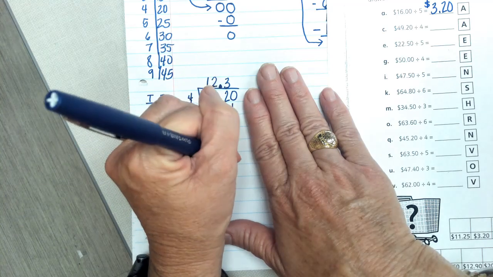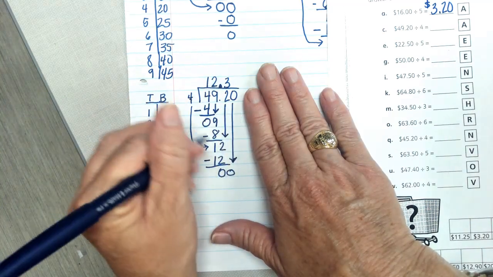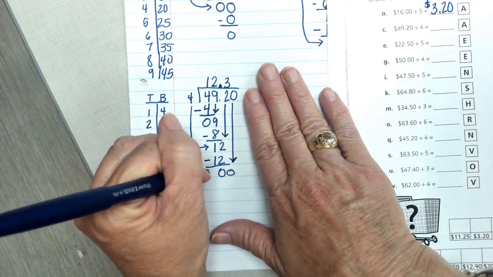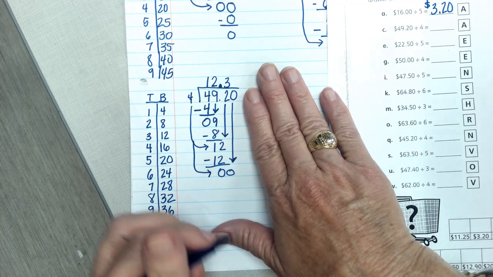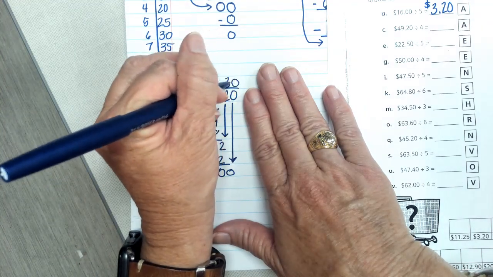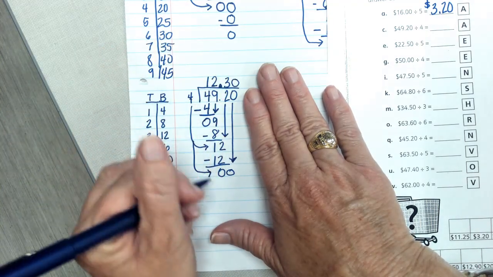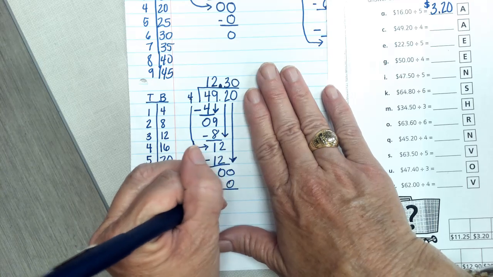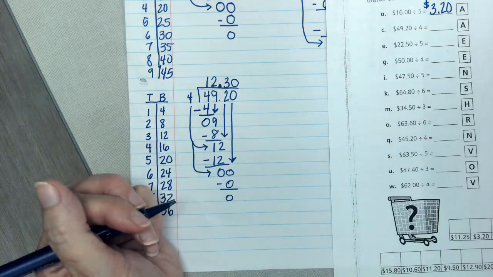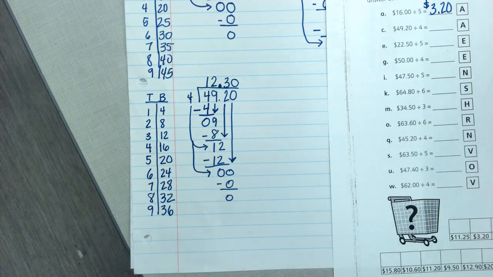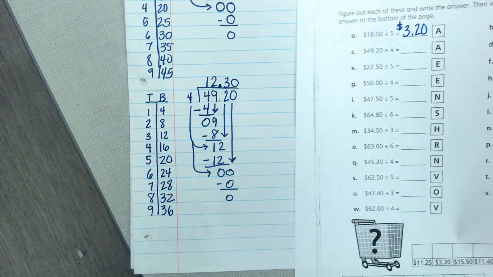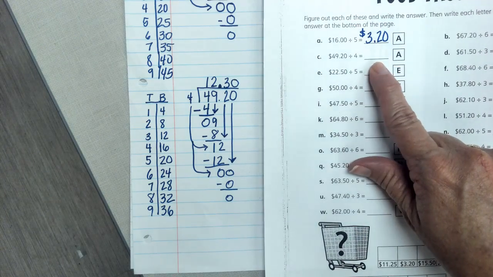Bring down your next number, which would be 0. How many groups of 4 will get you to 0? Well, there's 0 groups. So we have to finish this out. 0 times 4 is 0. And 0 minus 0 is 0. So our answer is $12.30. So you need to go back and put that on your answer sheet.